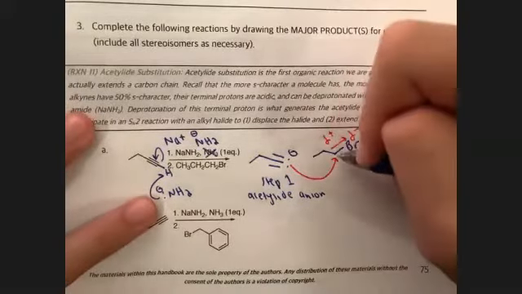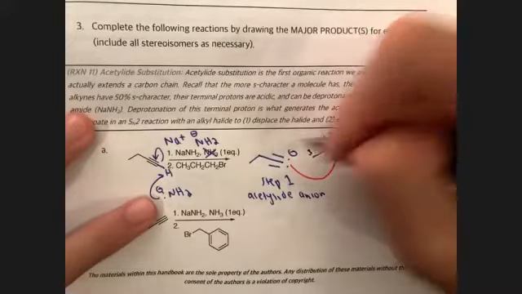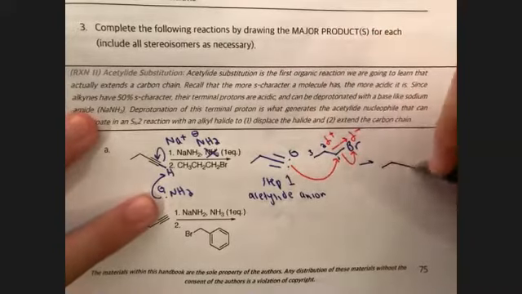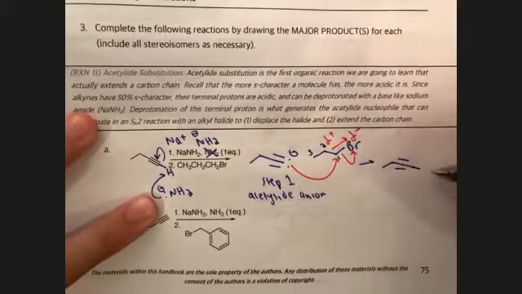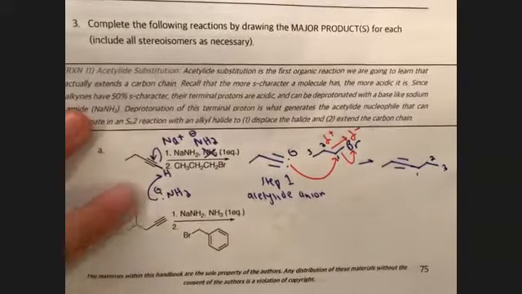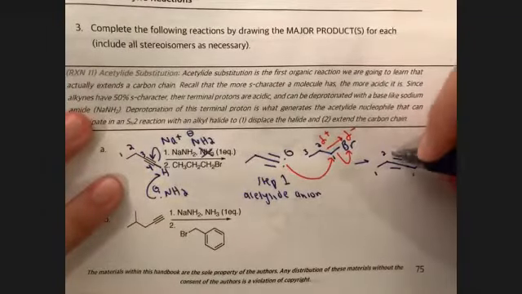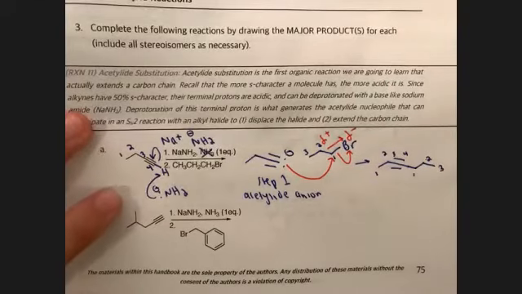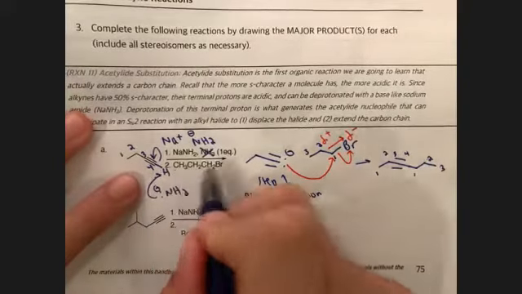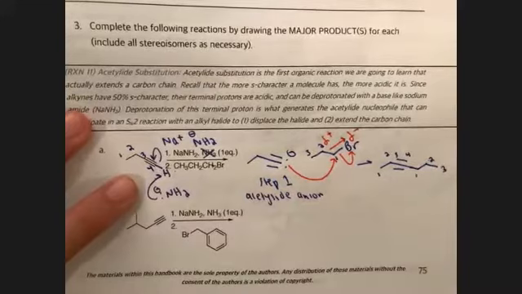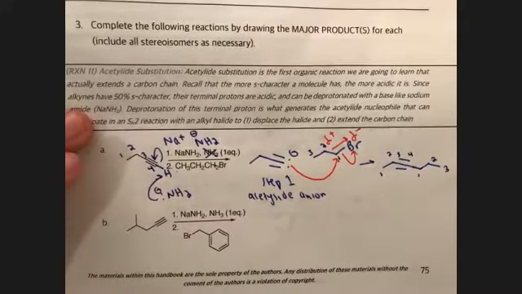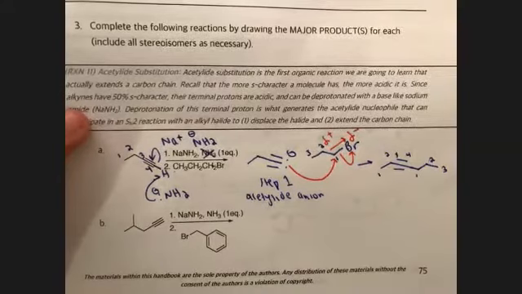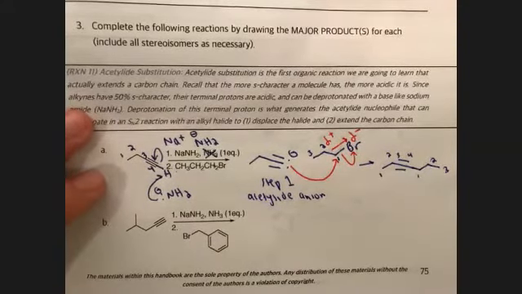Now it looks like I'm adding 1, 2, 3 carbons. So let's draw that structure. This would be 1, 2, 3 carbons. That's my structure, and that's it. Notice how we went from a 4 carbon starting material to a 7 carbon product: 4 plus 1, 2, 3 carbons makes a 7 carbon product. This is extremely, extremely important, and this is guaranteed to be a step in your synthesis on the test. I can guarantee it.